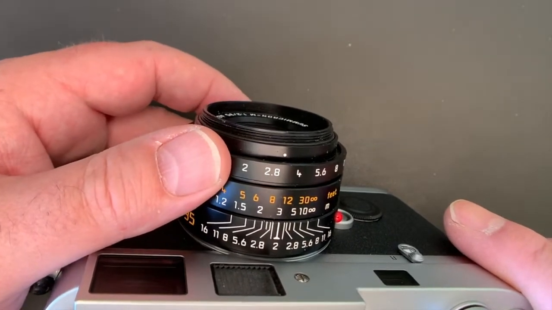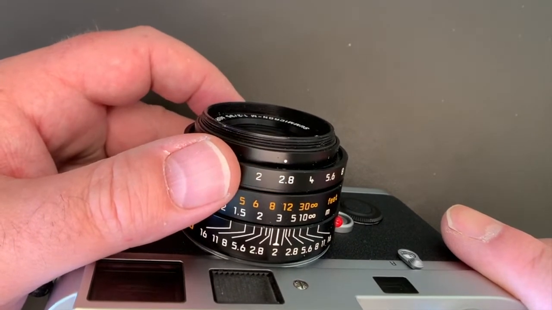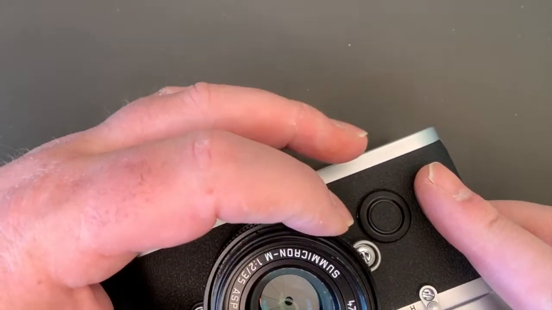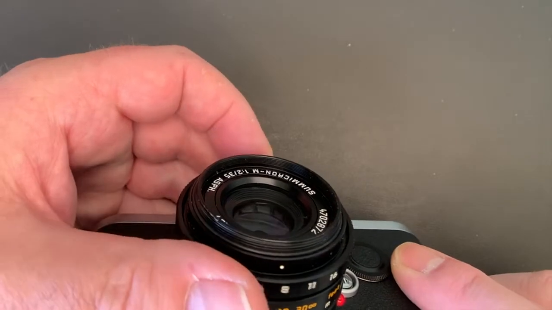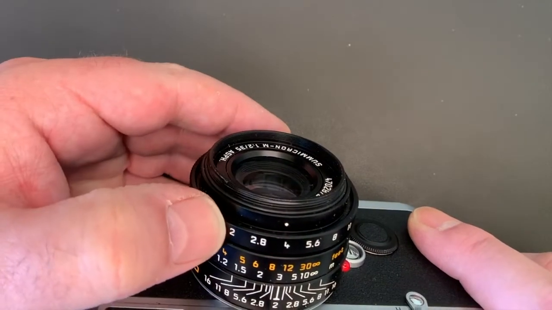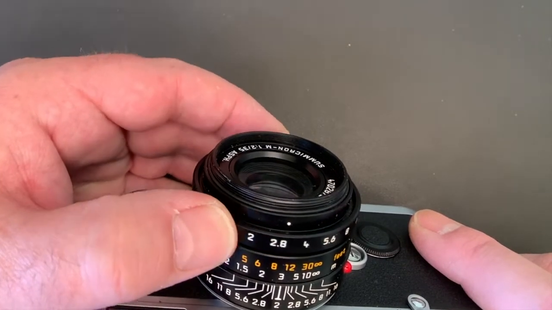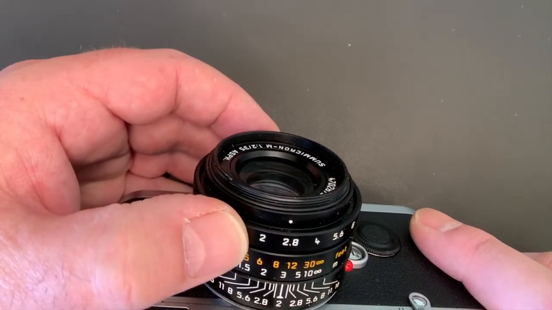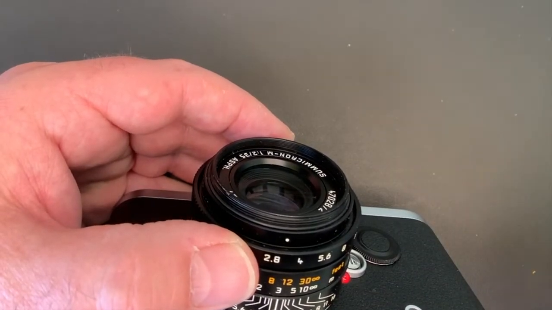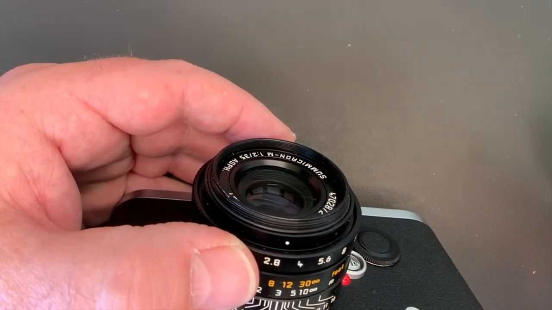It teaches you that if I open up like that, that's called opening up, closing down. At f16 most things will be in focus. If I'm on a 50mm lens and I'm opening up round about f4, f2.8, you will see visually the loss of focus.